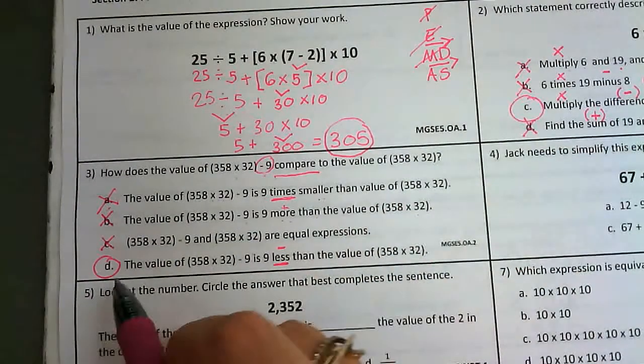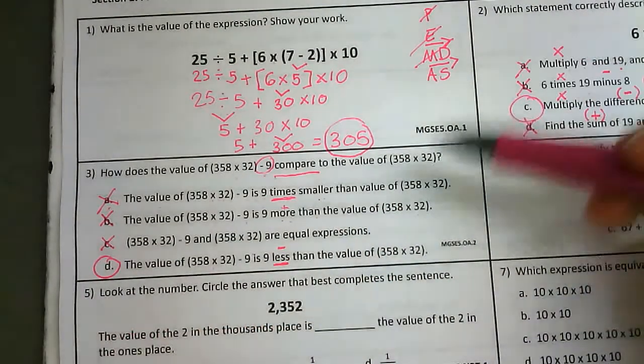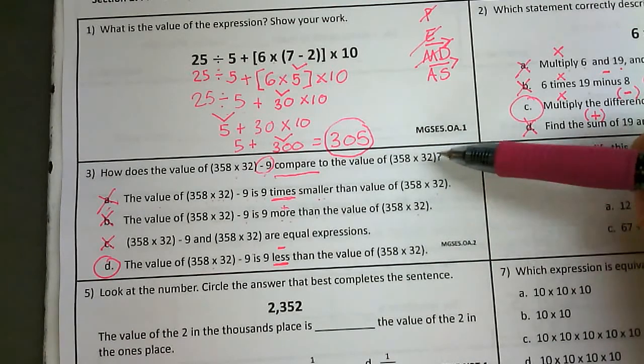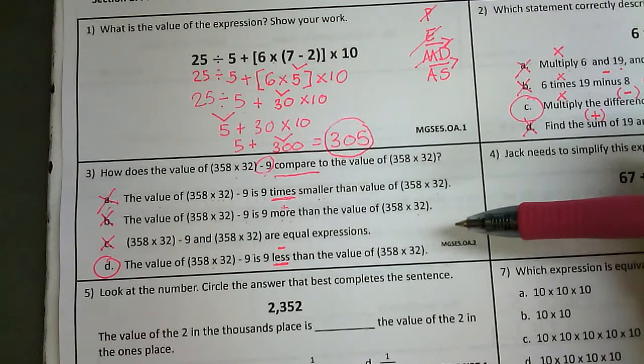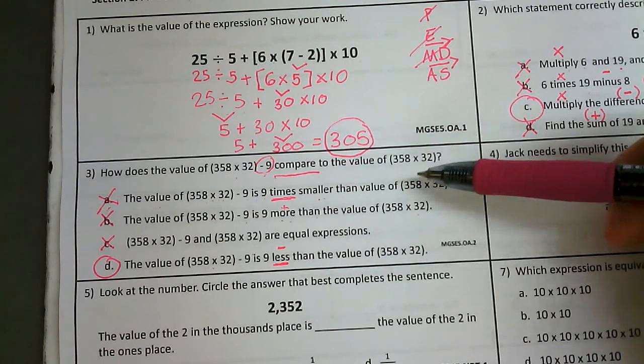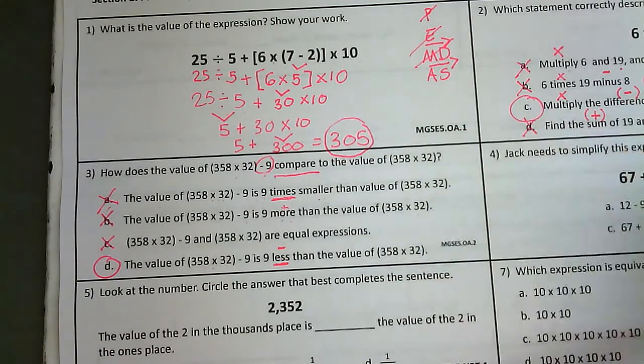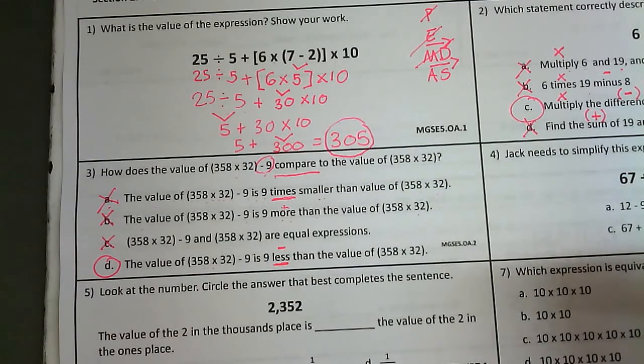So your answer is D, and I hope that you saw how my thinking and my process helped me solve this problem. You might not always know the answer right off the bat, but if you use what you've learned in class, you're always going to find that right answer.